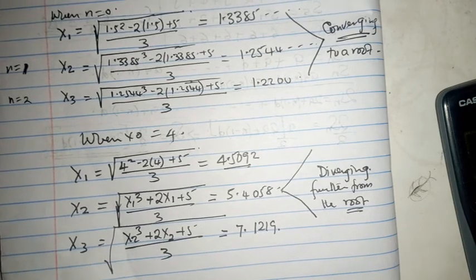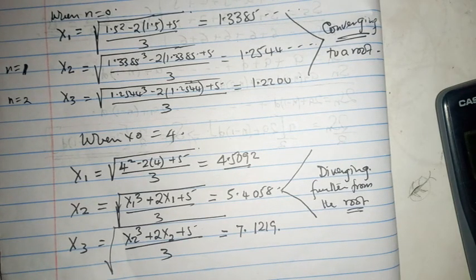So not all iteration methods or formulas will give you a converging root. Some of them will give you a diverging one. All right.